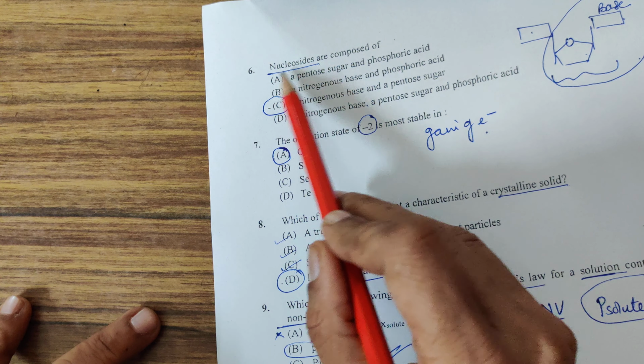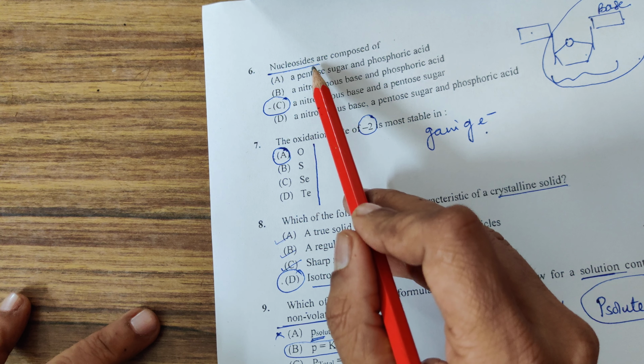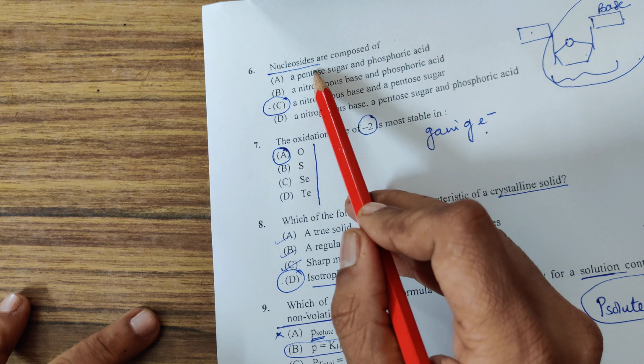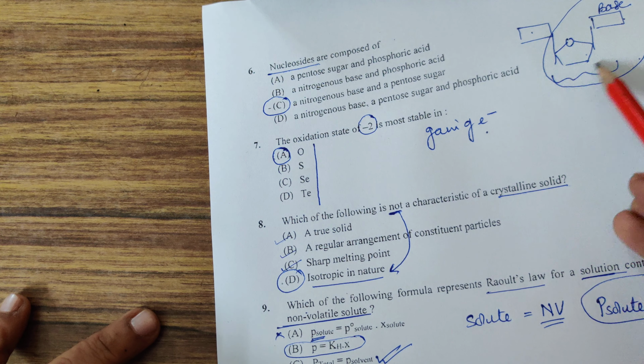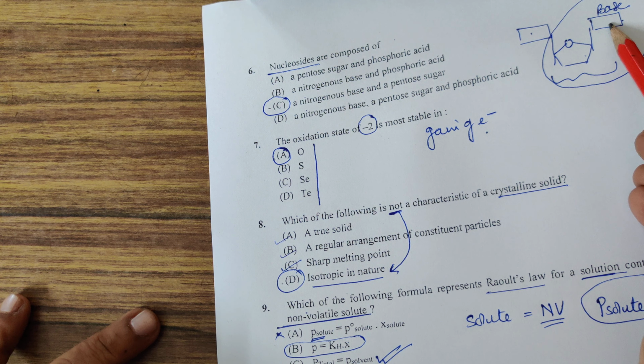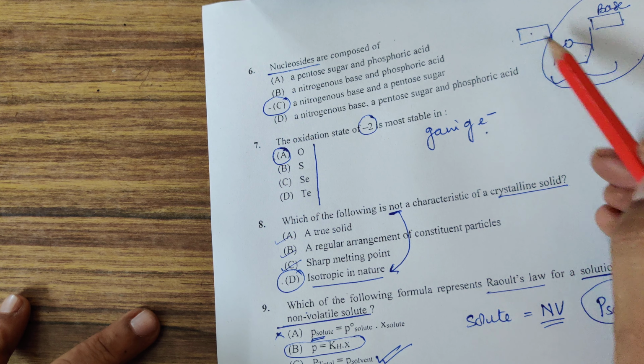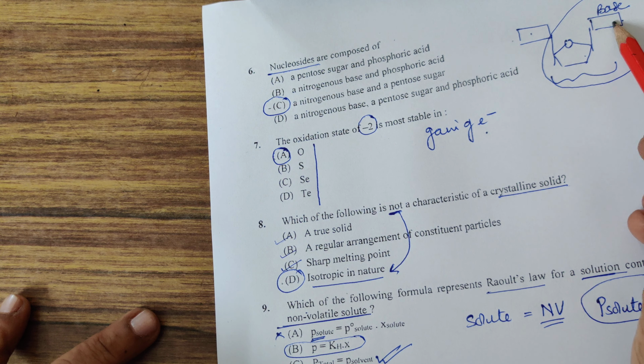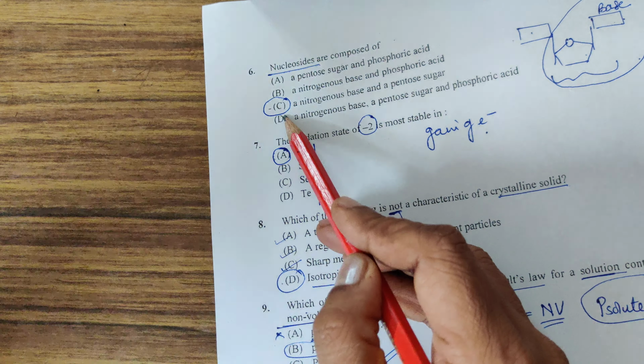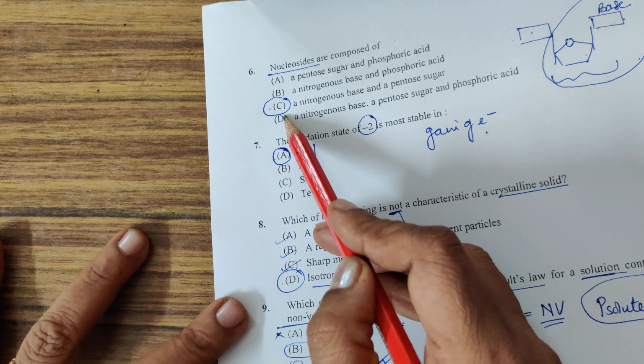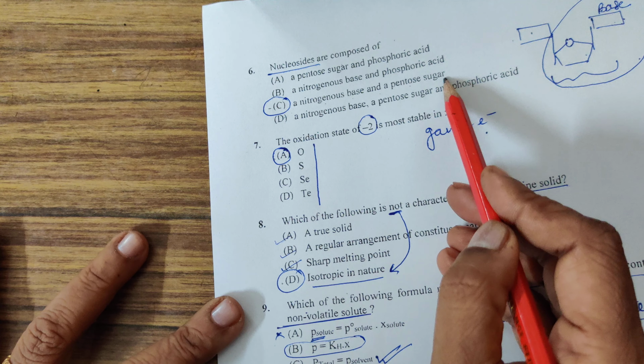Question number 6. A nucleoside. A nucleoside is a part or the monomer for your DNA and RNA where you have a pentose sugar bonded to a base and a phosphoric acid on the carbon 5. But this unit of pentose sugar and base is called your nucleoside. So the answer is C part for this particular question, a nitrogenous base and a pentose sugar.